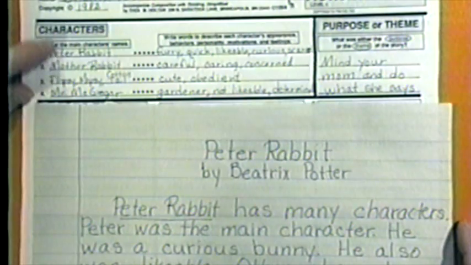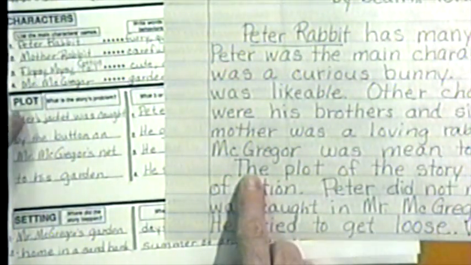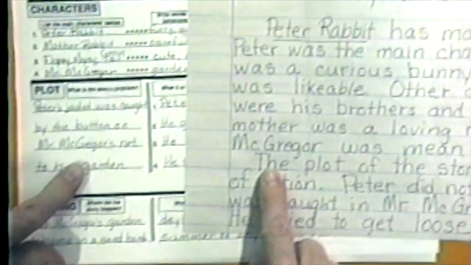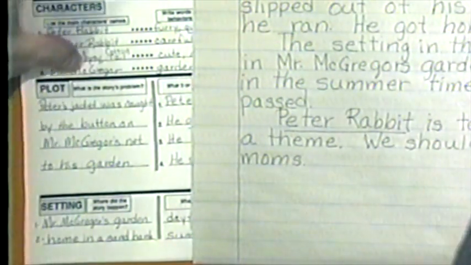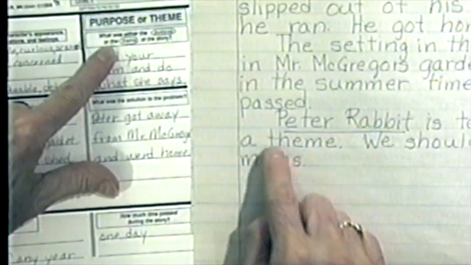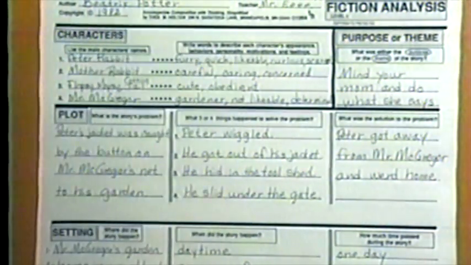So what they would do then is make a paragraph out of the character information first, then out of the plot information second, and out of the setting information on their second page third, and make a paragraph about the purpose or theme fourth. So they would use this then as an outline, more or less.